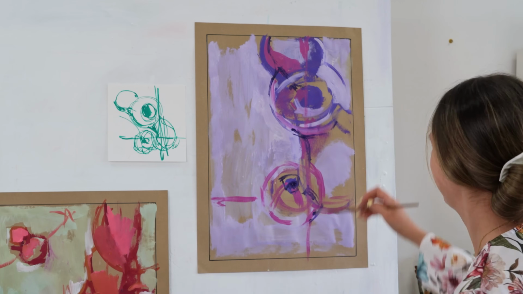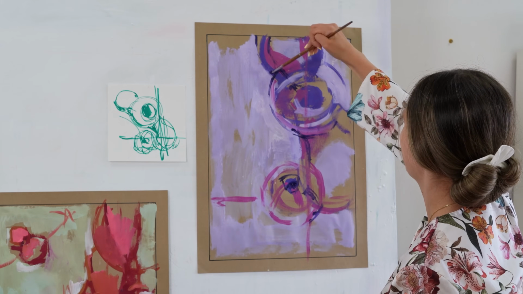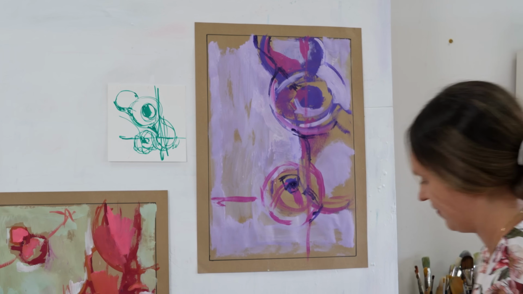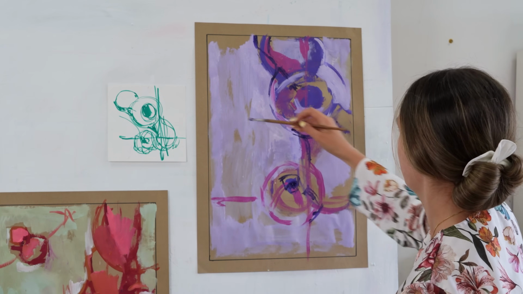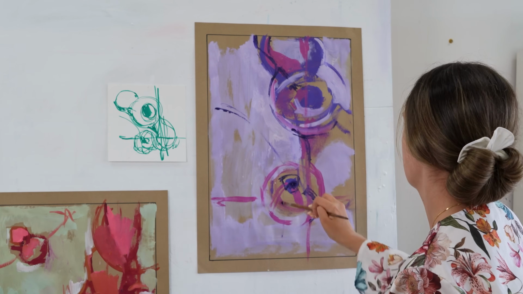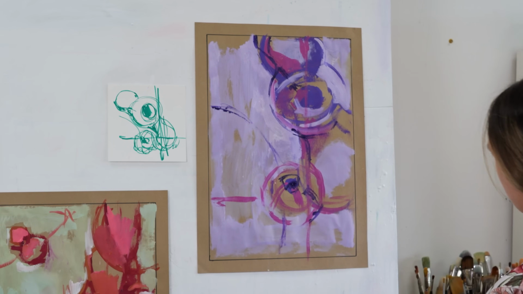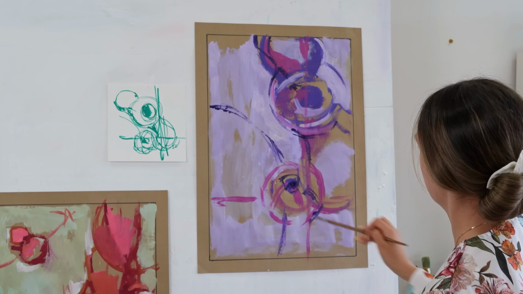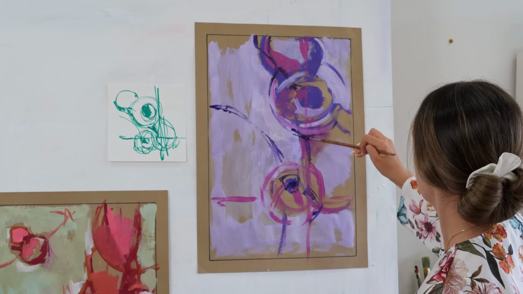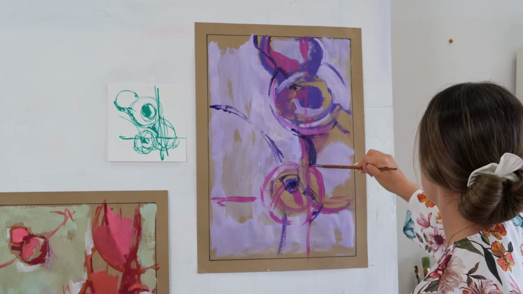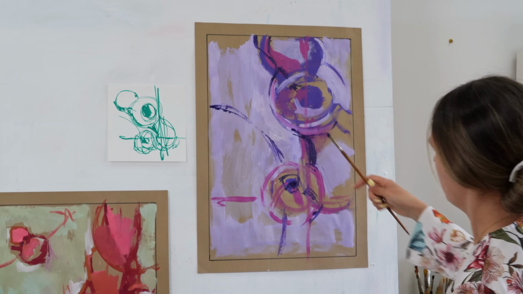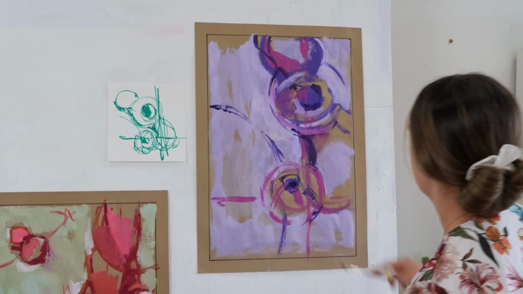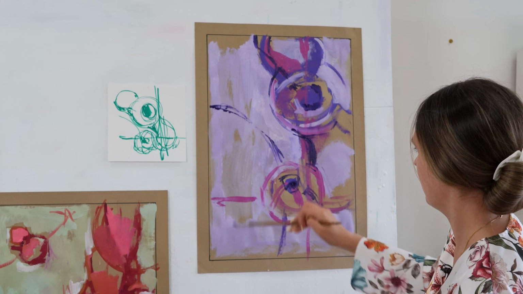This one was just missing a little bit of additional movement. I think it also needs something more dark here.